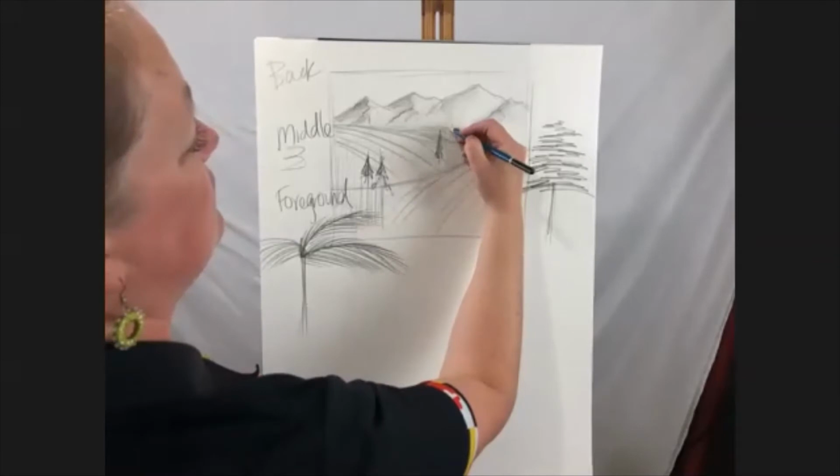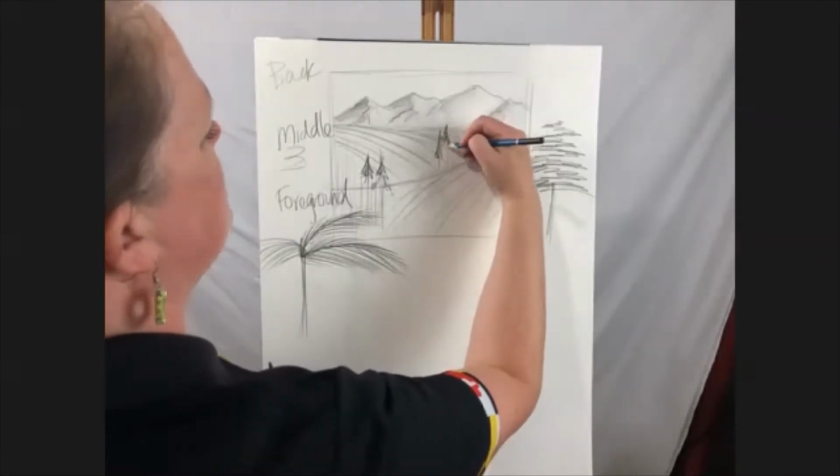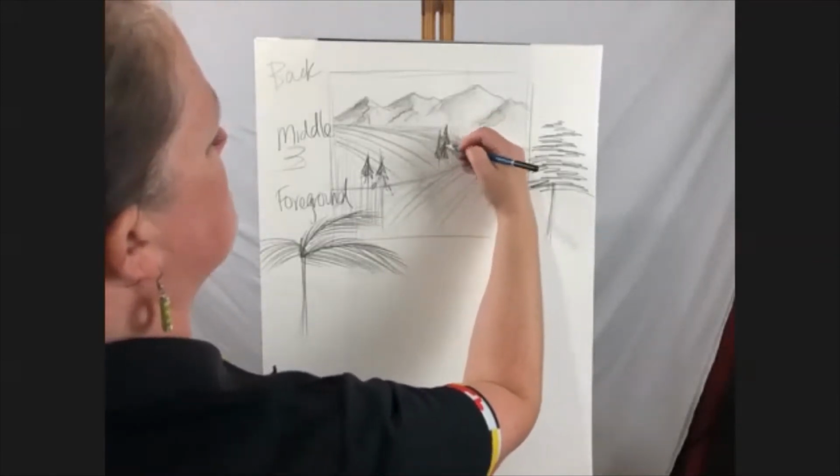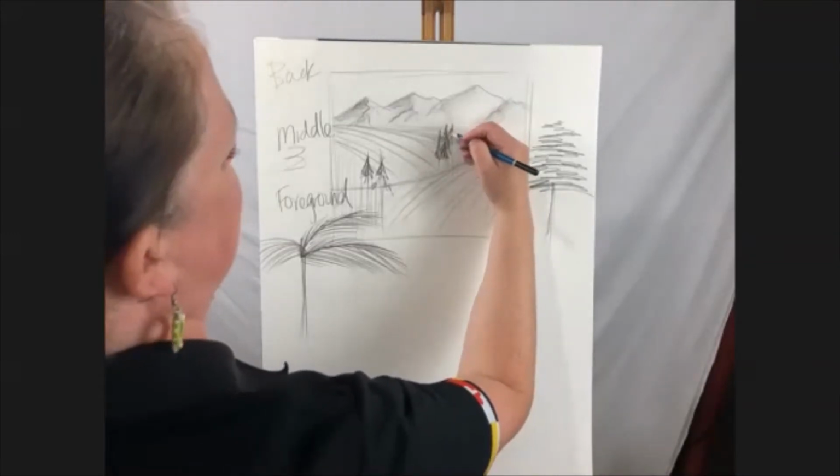These palm trees, I wish. I want to be somewhere where there's palm trees. Anybody else in the mood to go somewhere where there's palm trees?